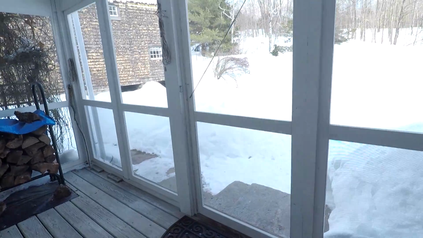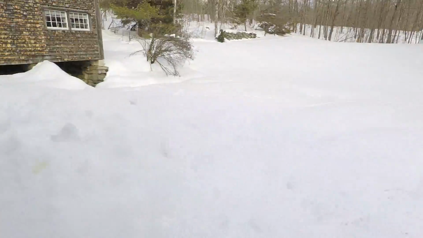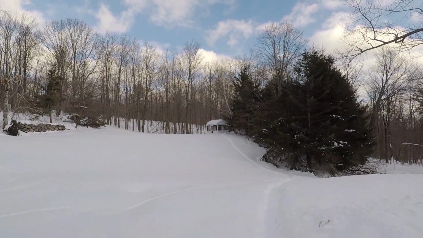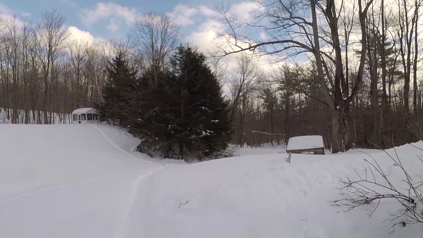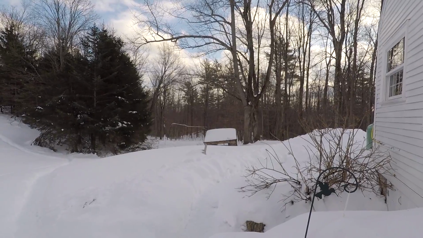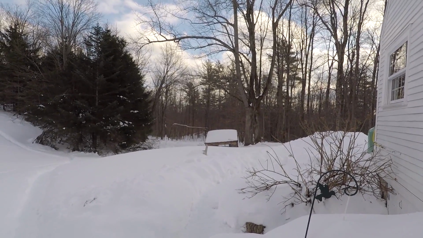I'll get some B-roll maybe later and run that in this section here, and you can see the snow depth chair as it indicates that we still have a lot of snow on the ground. So there's the famous snow depth chair.